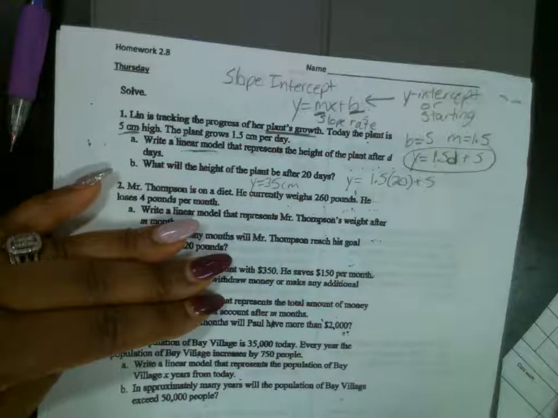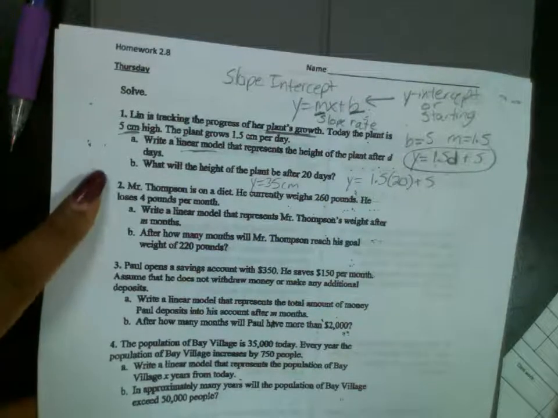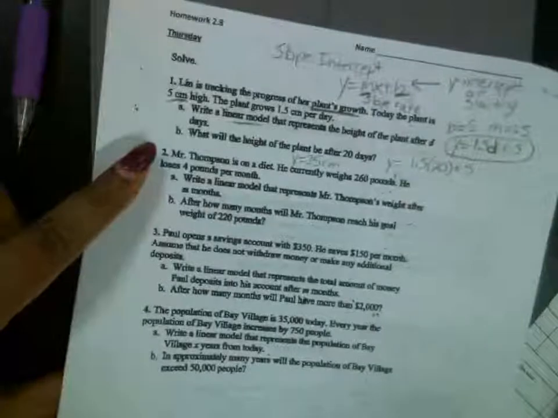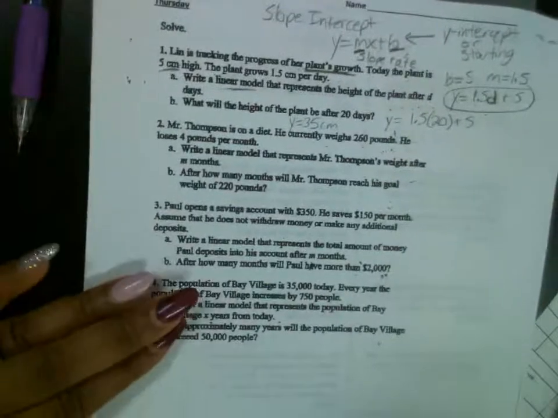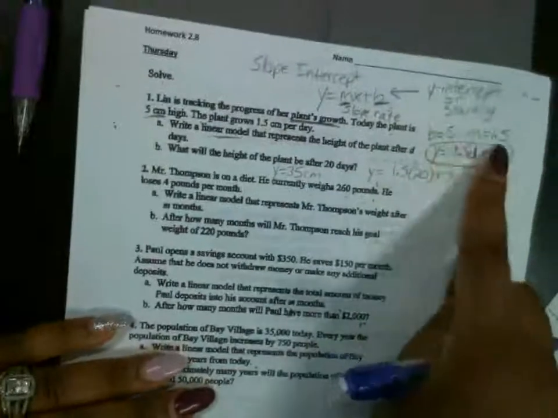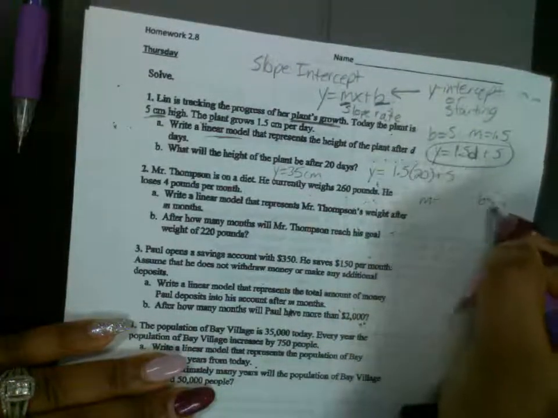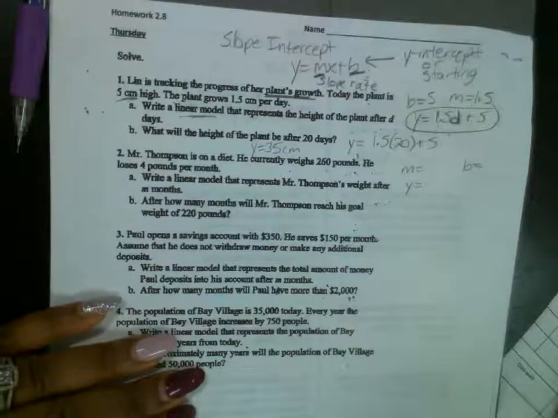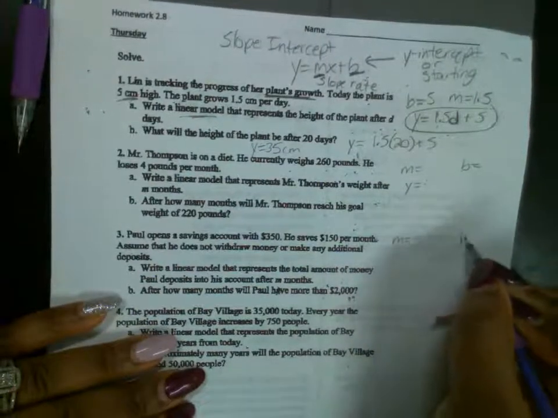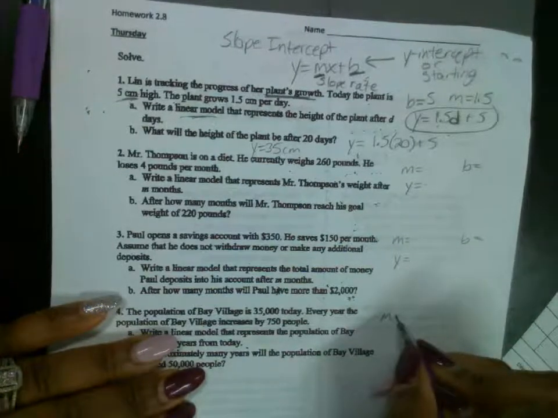Okay. Any questions about that? So you're trying these on your own. It ain't but 1, 2, 3 problems. Please don't leave them blank. Just try. You see how I did these. Do it the same way. You know you're going to find m and b in all of these, and you're going to write a y equals equation.